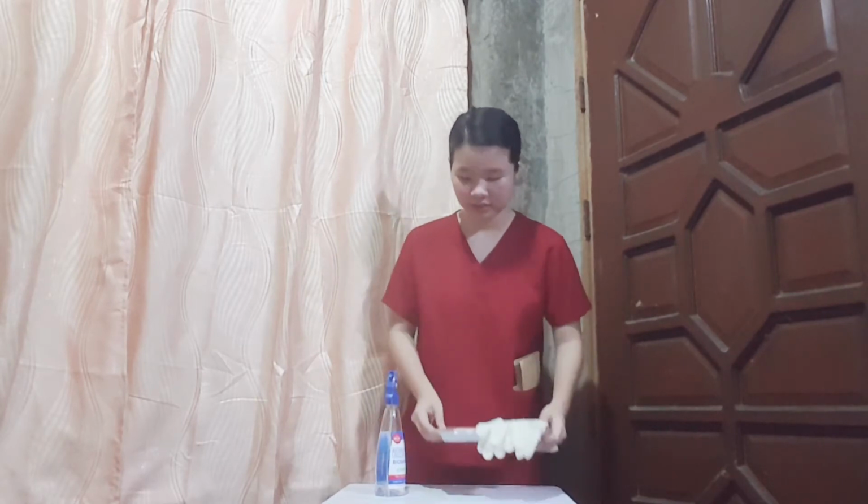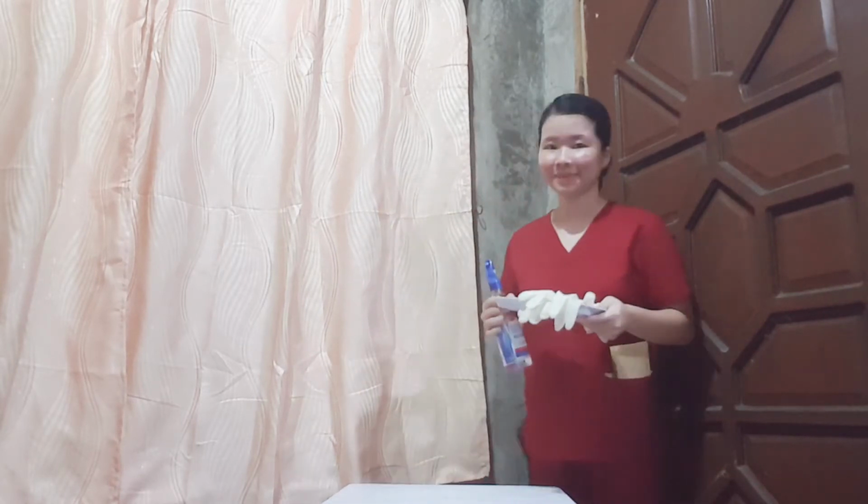Procedure number 8 is to prepare the medication and the necessary supplies. Since we've already prepared the necessary supplies, we're now going to proceed to procedure number 9. Transport the medication using a tray and the necessary supplies to the patient's bedside. This is for us nurses to have easy access to the medication itself. Let's go.